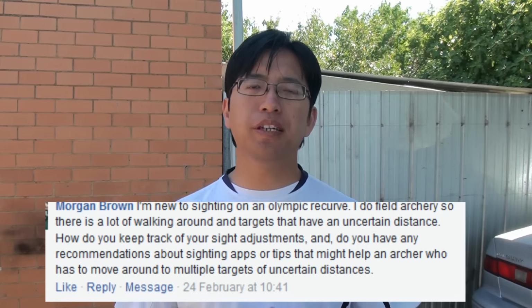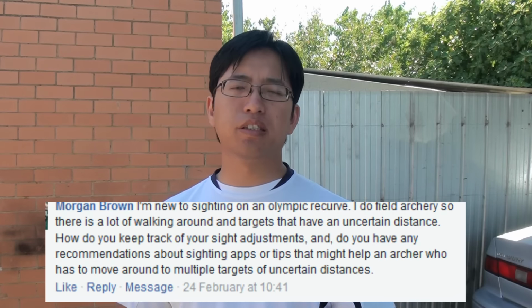The first question comes from Morgan, and the question is, how do you keep your sighting marks? There are several ways to do this. The most common, obvious way is to write it down. That means a card or a notepad which you keep in your pocket or your quiver. You can also use sight tape. You can either make your own by handwriting it and then stick it on your sight, or you can download a sighting app from the internet where you put in your bow data and it calculates your sight settings. That can be printed out and stuck onto your sight.